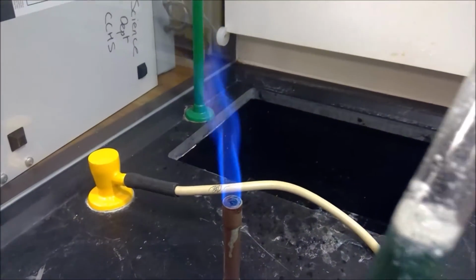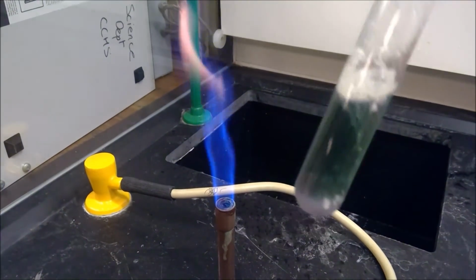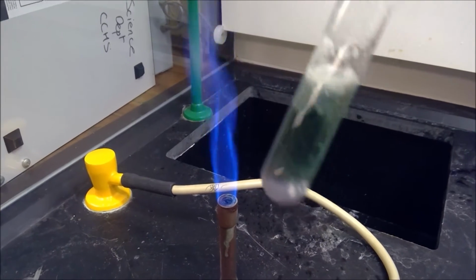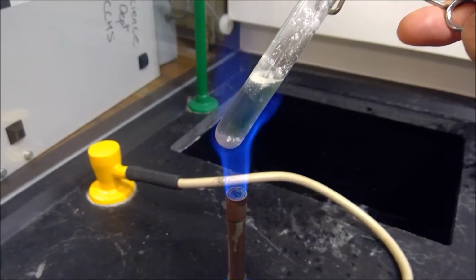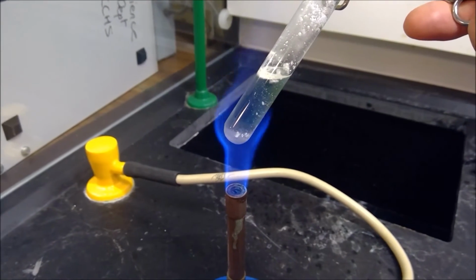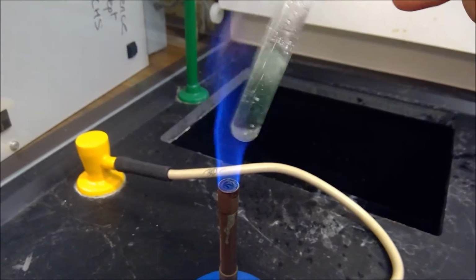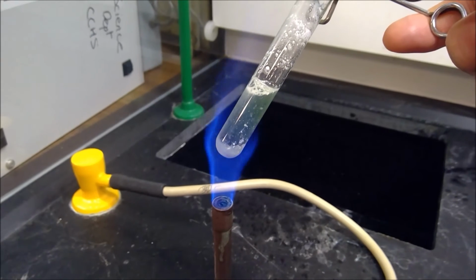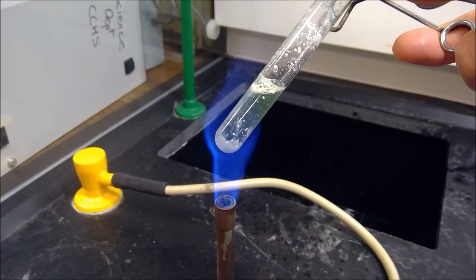I'm also just going to heat the one we were looking at previously as well, just to make sure we get no further change in that one. Okay, so this is just heating number 2. We said we'd leave it for a little while and then give it a heat, so just give it a chance to show the maximum amount of reaction.